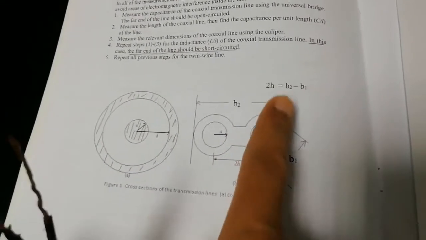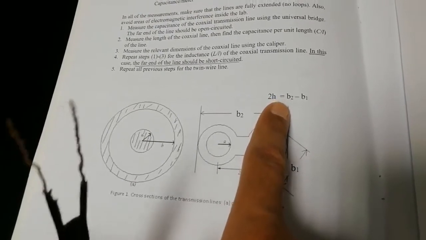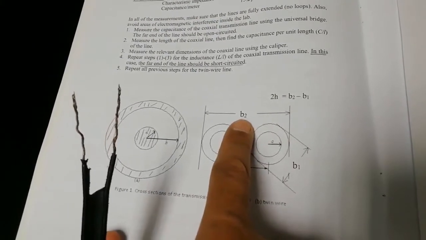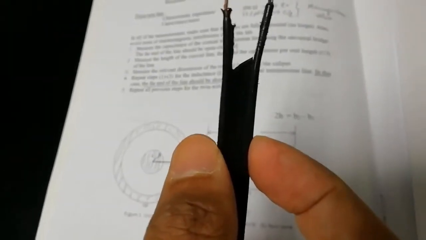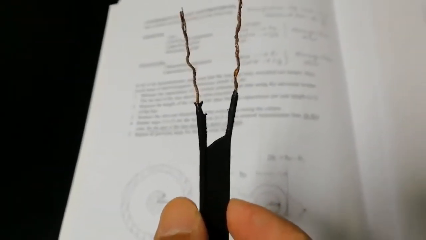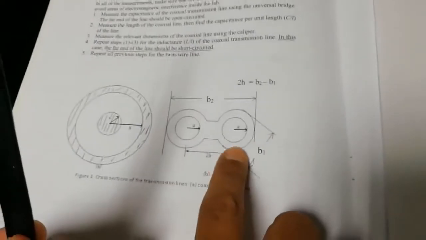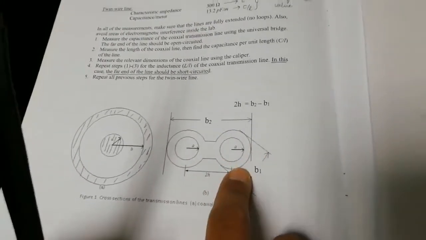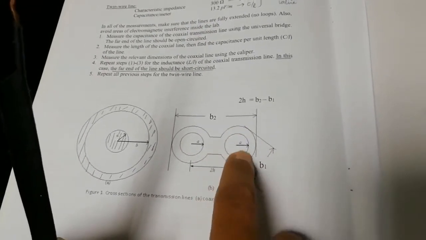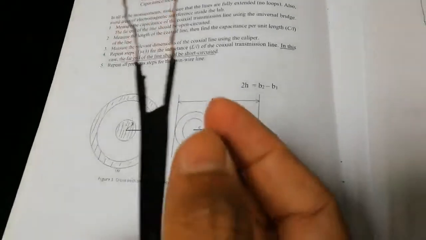Now to get h, we are going to first find b2, which is this thickness, and then b1. b1 is the diameter along with this dielectric, which is this one.